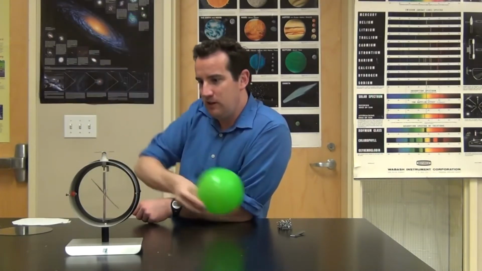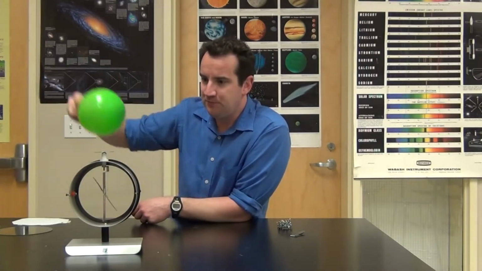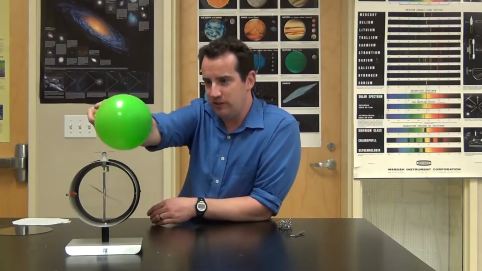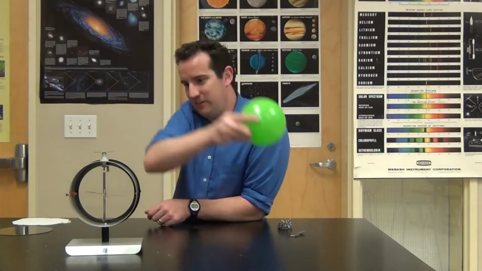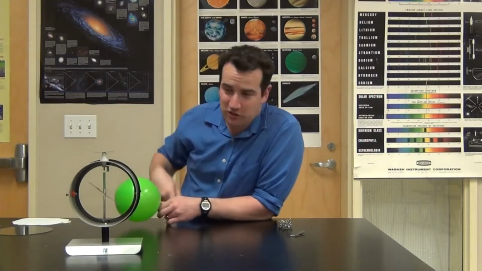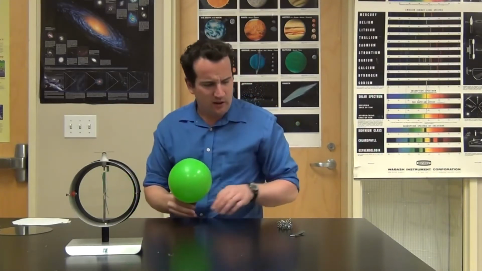There you go. The more charge you put on it, the more deflection. In this case, I'm putting negative charge on it from this balloon. There you go. And I can discharge it just by touching it. Now, I can also discharge it with light.